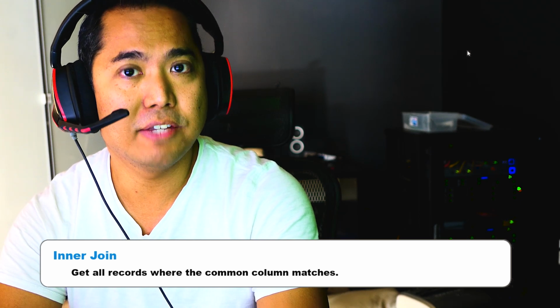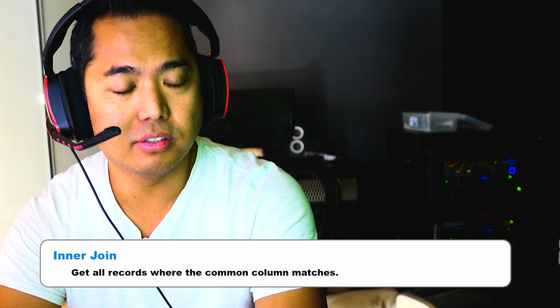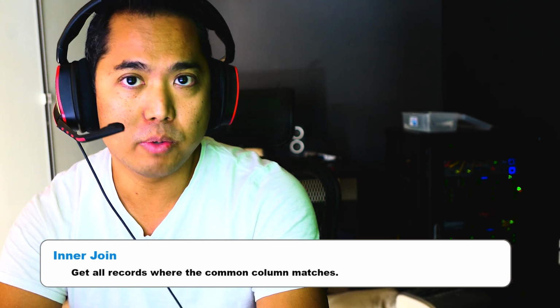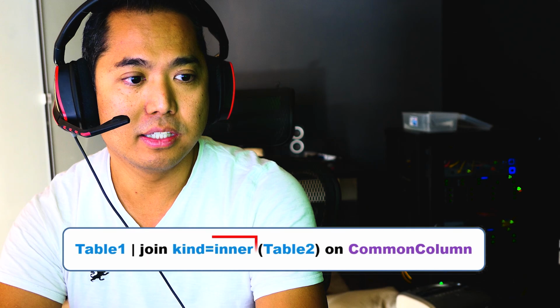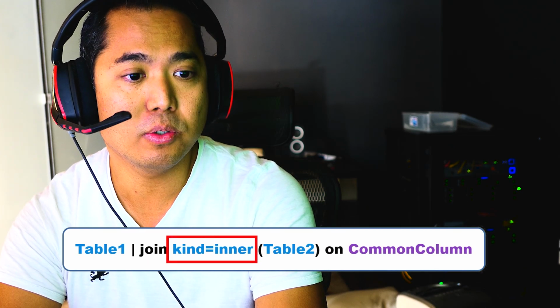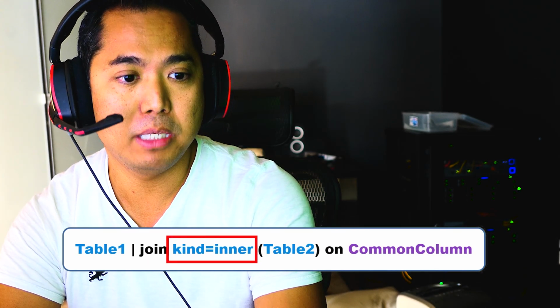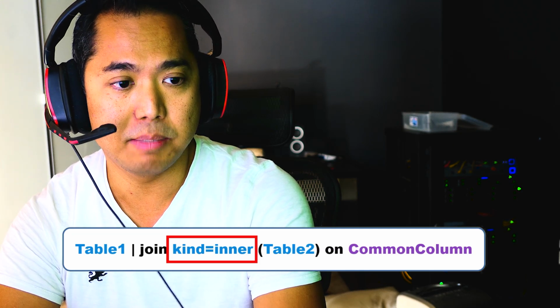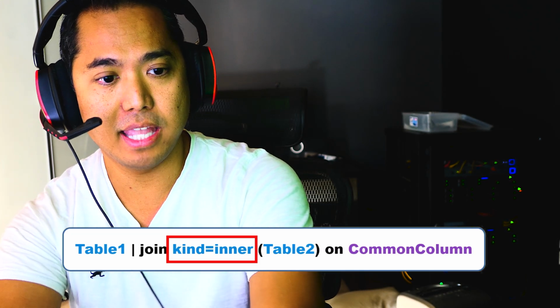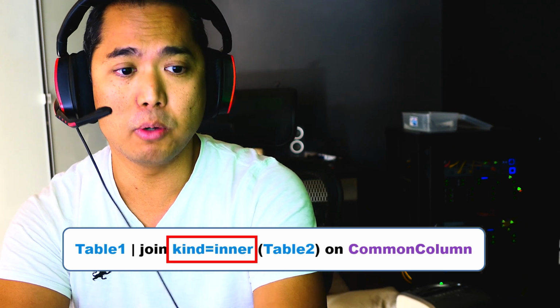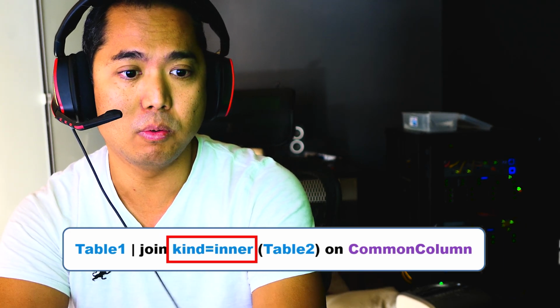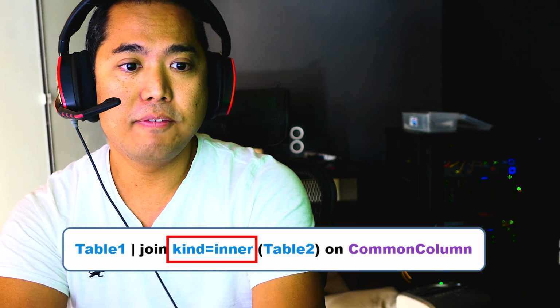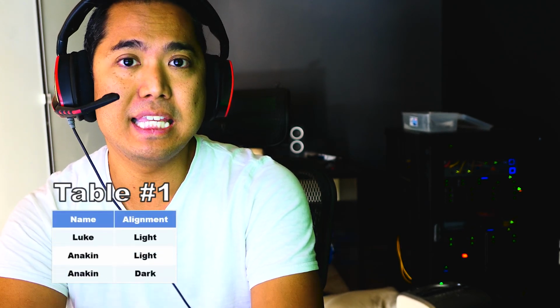So an inner join. Inner join is different from inner unique, which was the default. Inner join will get all the records where the column matches, okay? So what does that look like? We're going to specify kind equals inner, in between the join and the second table reference. And then we're going to have the same scenario, but we're going to add another row item to table 1, where if you're looking at the name column, Anakin shows up twice, once on the light side and once on the dark side.